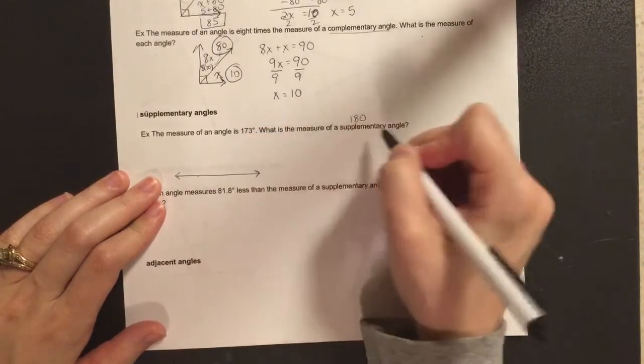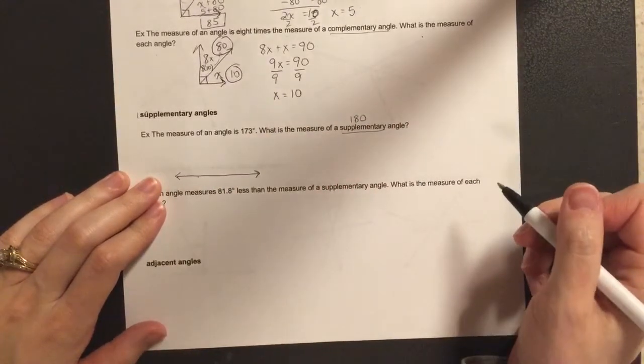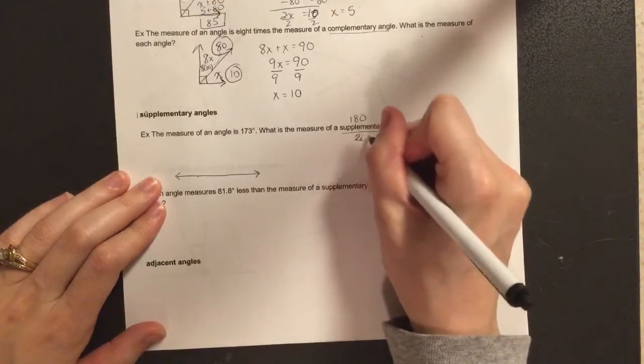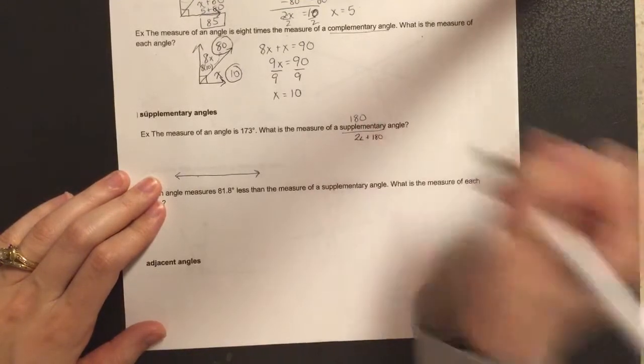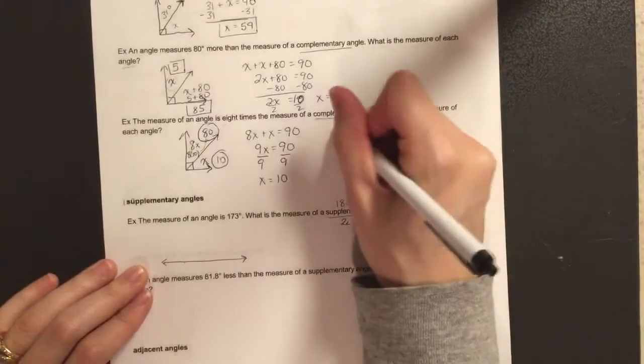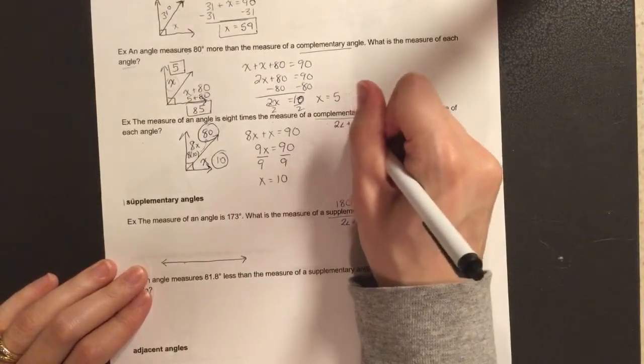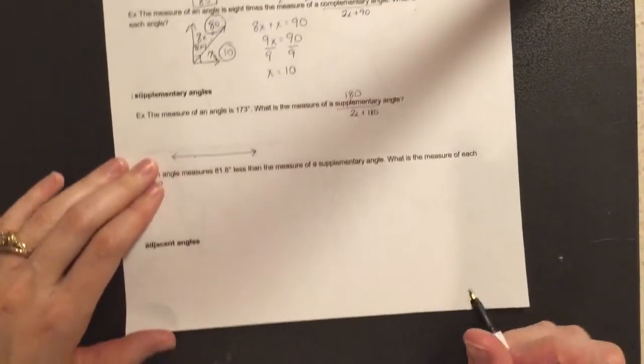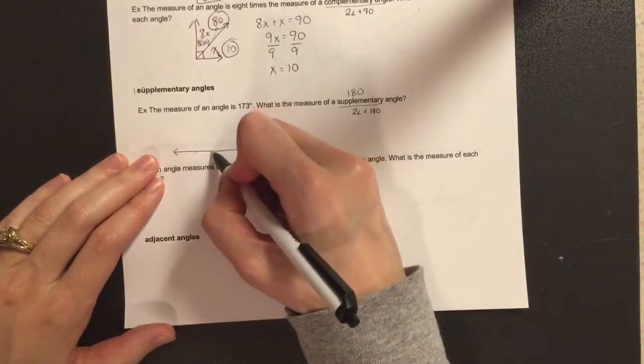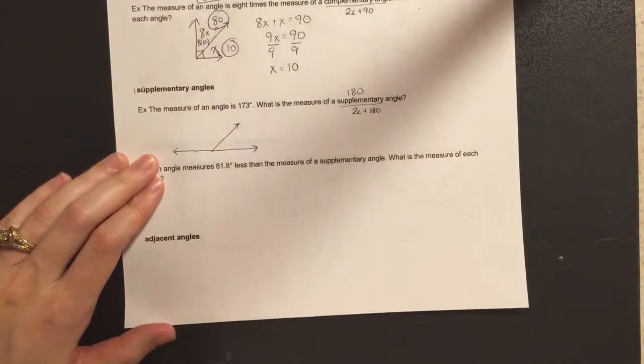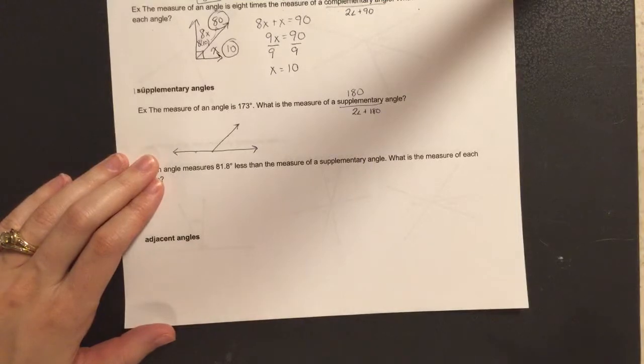So in order to have supplementary angles, the definition says I have two angles that add up to be 180. Just like with complementary up here, we had two angles that add up to be 90. Here I've got to have two angles that add up to be 180. So put that right in there so that I do have two angles.